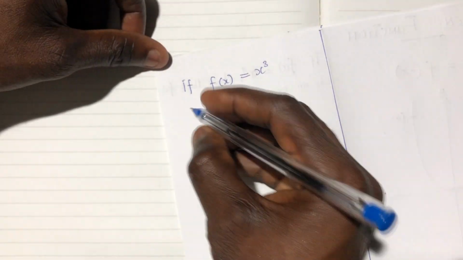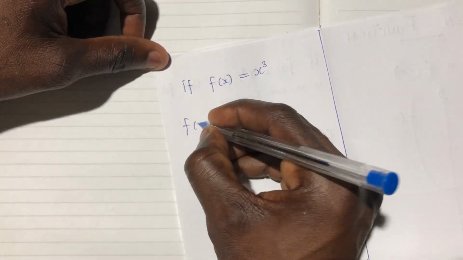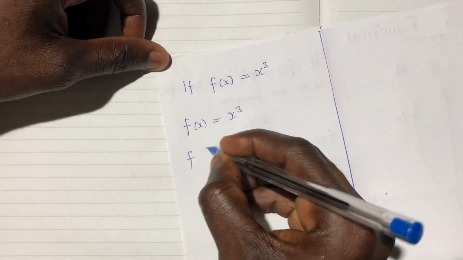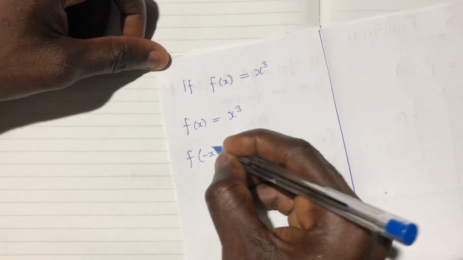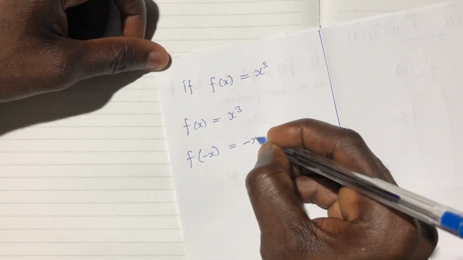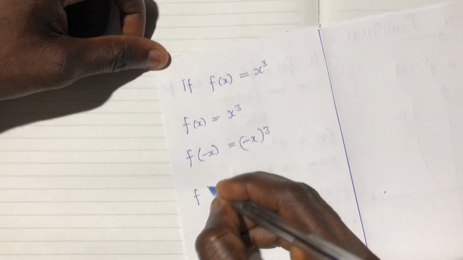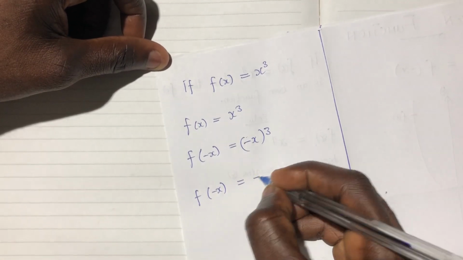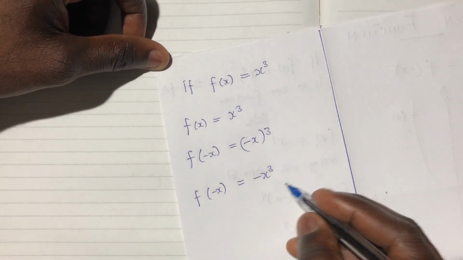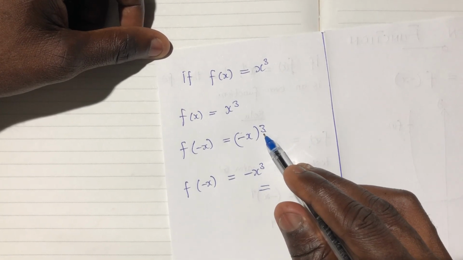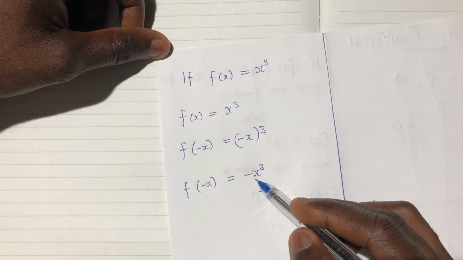So we will just test. f of x equals x raised to the power 3, f of negative x equals minus x all raised to the power 3, f of negative x equals minus x raised to the power 3. And this is our final answer. Now this is not an even power, so it will still give us a negative value.